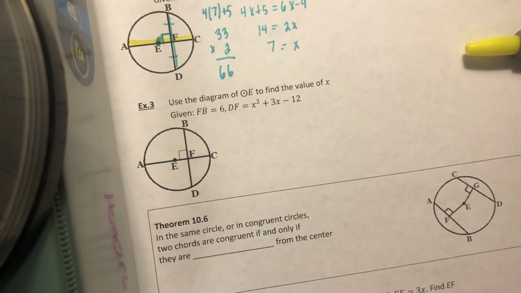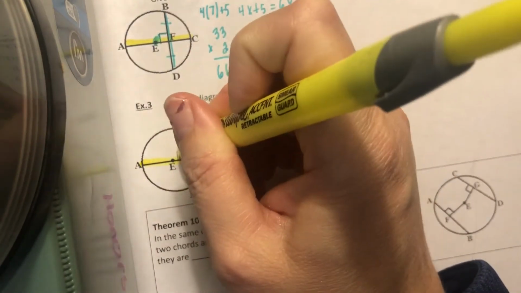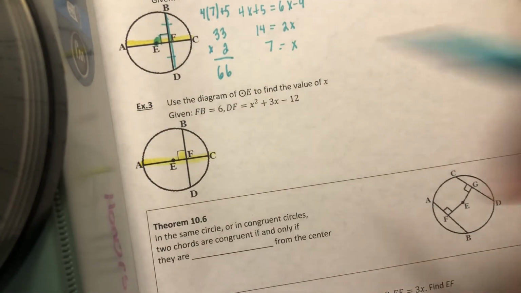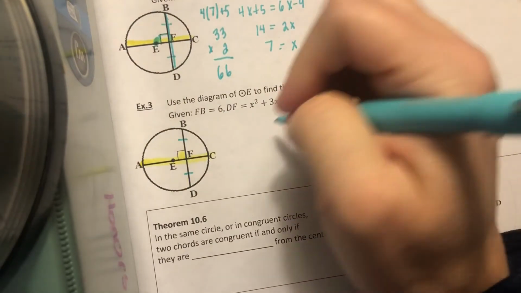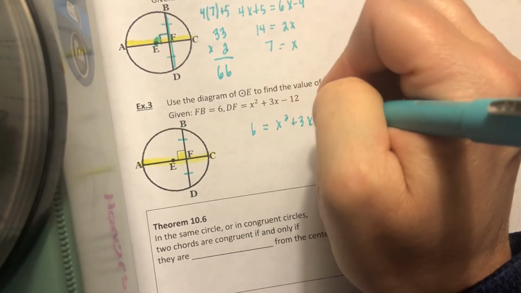Okay, if you look at example 3, same thing. Use the diagram of circle E to find the value of x. So here's your diameter. We see this little right angle marked, so we know these are congruent. So we're going to set 6 equal to x squared plus 3x minus 12.